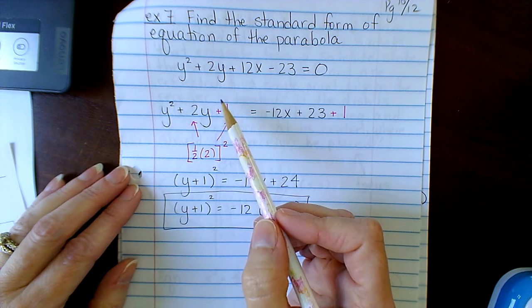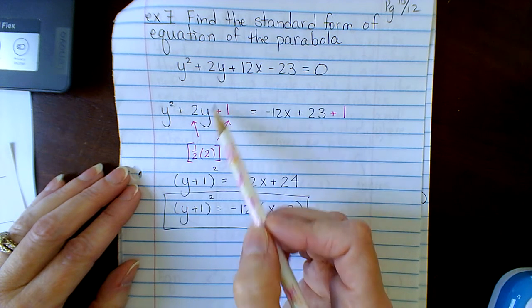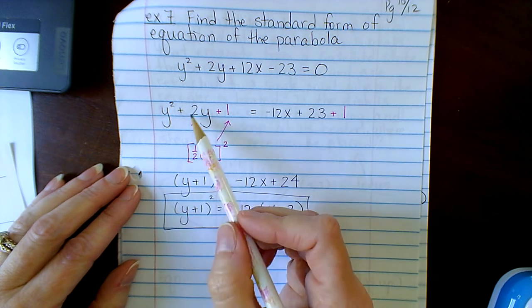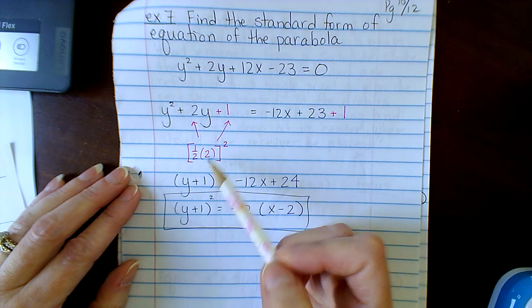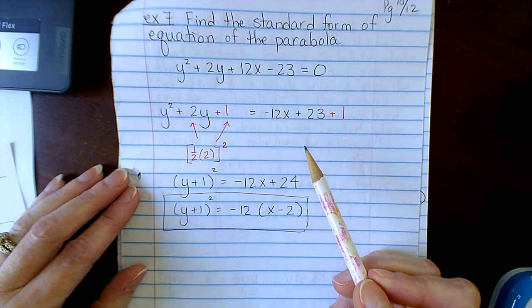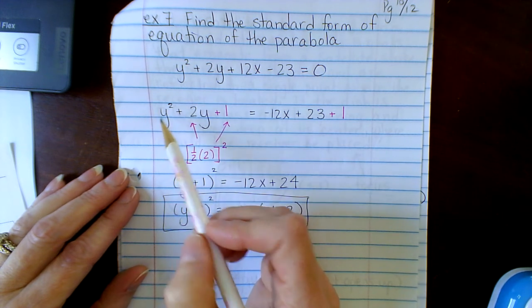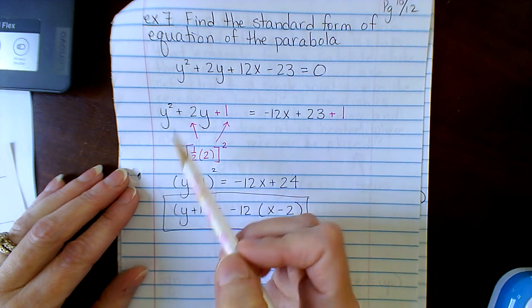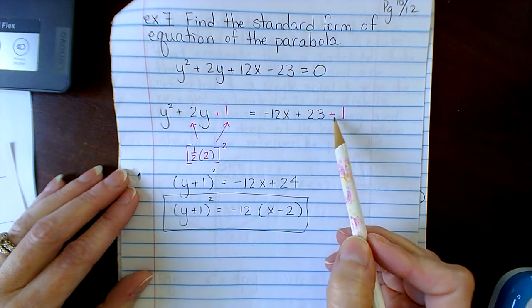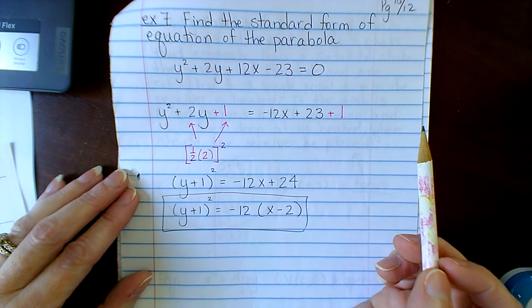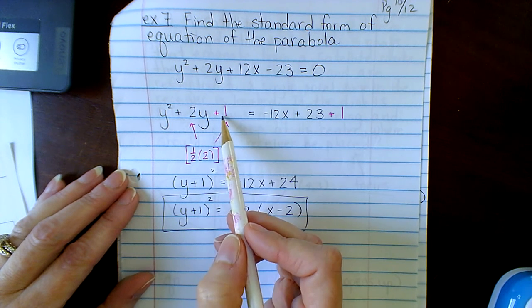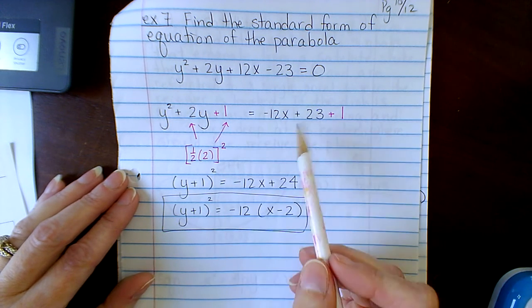Once I got that done, I'm set up to complete the square. That's what this pink stuff is. So I took half of the middle term, half of 2 is 1, square it and get 1. I could go ahead and complete that square because this is an understood one right here. So because I added 1, I'm going to add 1 over here to keep it balanced. This factors into (y + 1) squared.